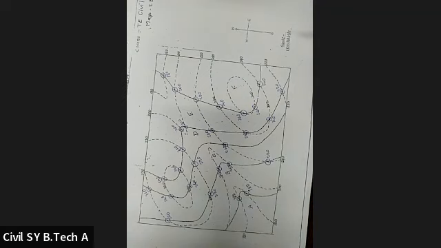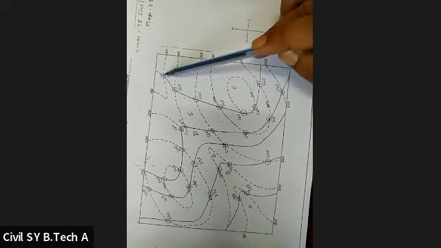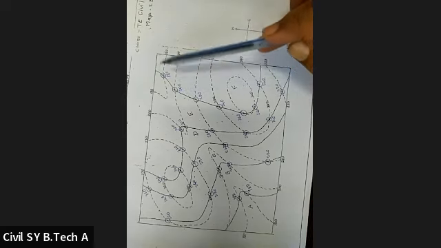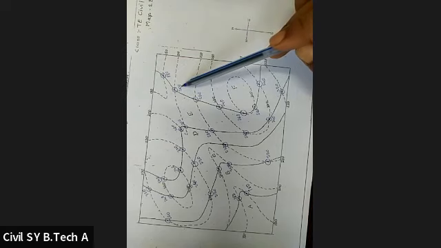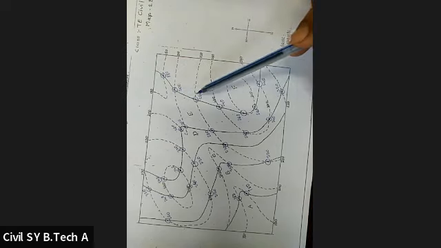Okay. What I did, I identified the intersection points of the contours with the bedding plane. I have marked those points and I have written the elevation of each point. Okay. So this is the first procedure.